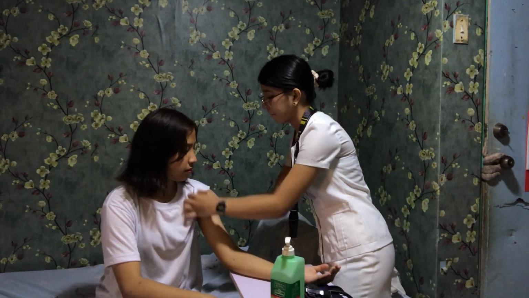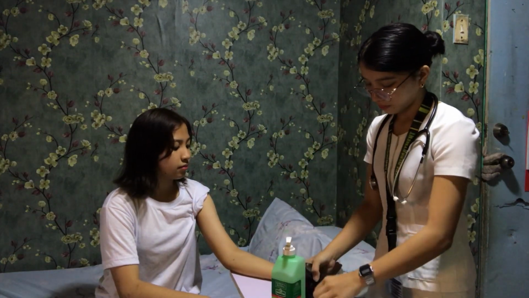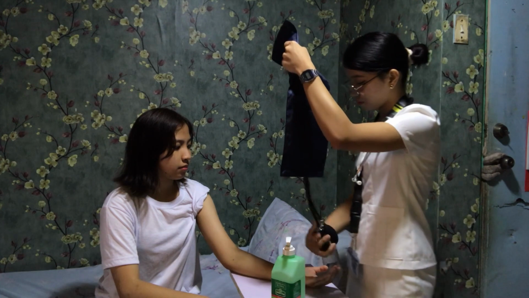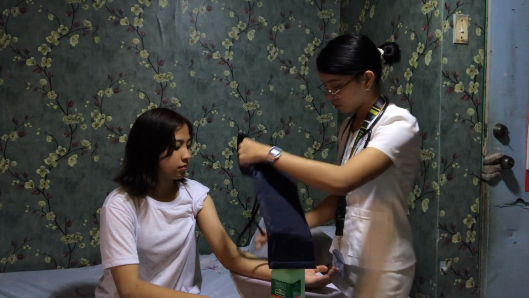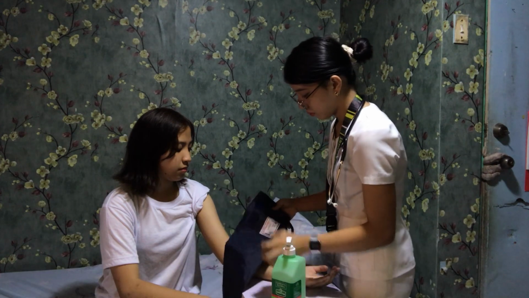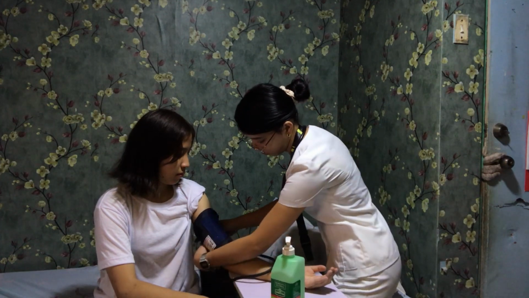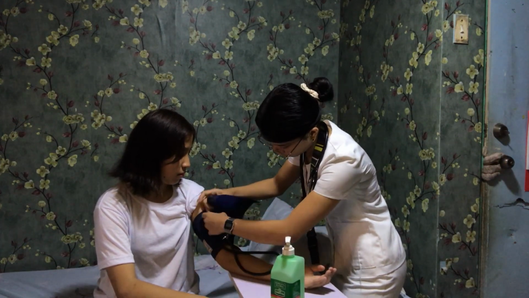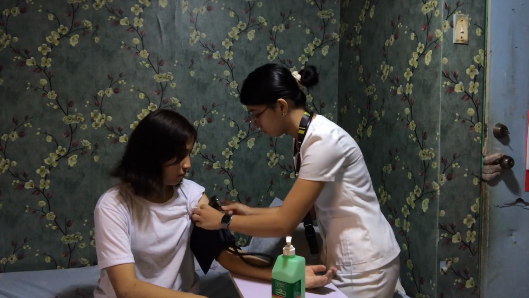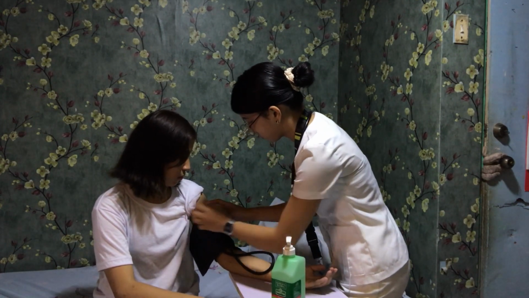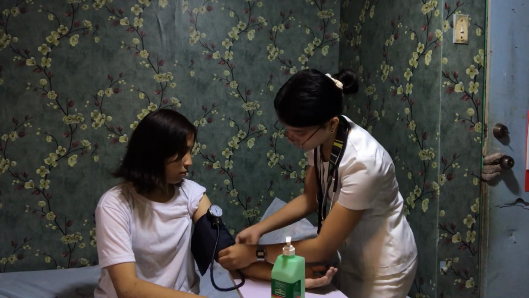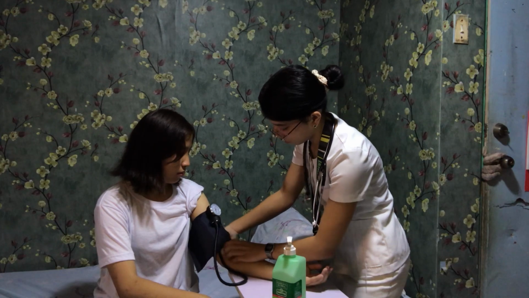Alright, since the cuff is already fixed, now I need to locate her brachial artery using my 2 fingers.